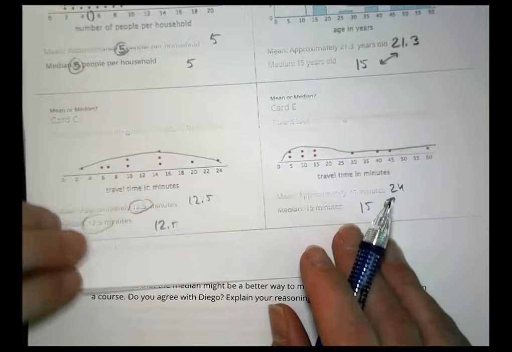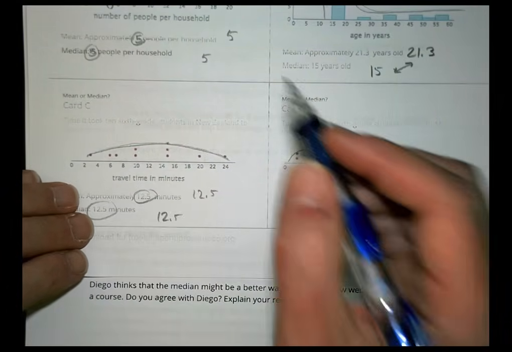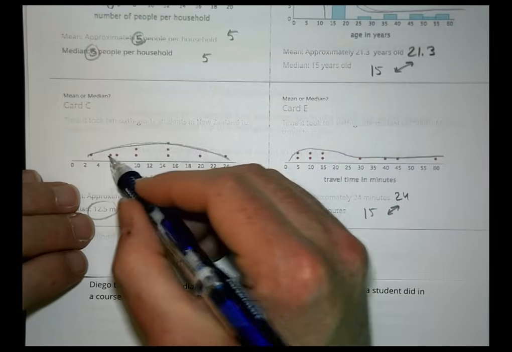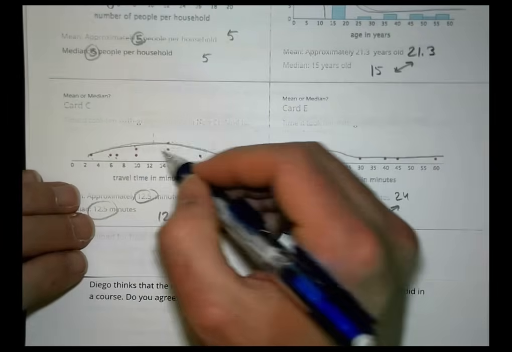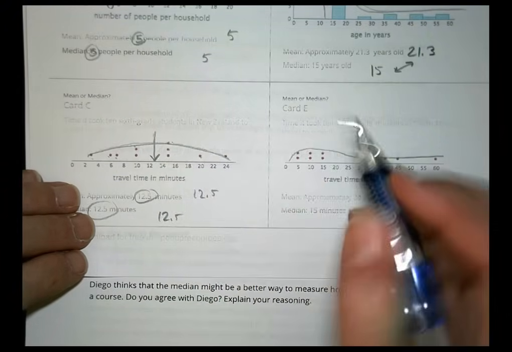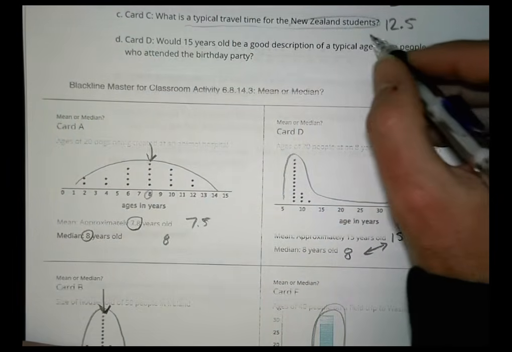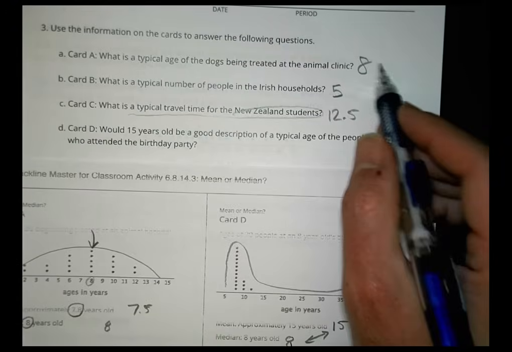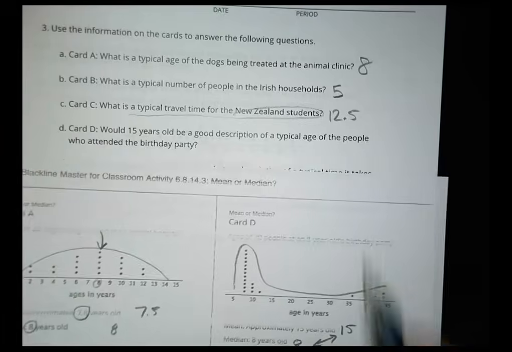Again, if this is going to be pretty symmetrical, we can look for about the middle of the data here. 1, 2, 3, 4, 5. 1, 2, 3, 4, 5. So the middle is going to be somewhere in between 10 and 15, so we'd say that's about 12.5 as well. So we'd say the typical time for travel is about 12.5, which is both the mean and the median value. Oh, sorry, I was writing off the page. So 8 for the dog, 5 for Irish households, and 12.5 for walking.